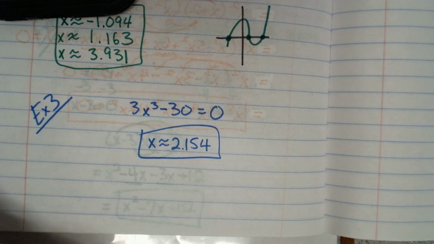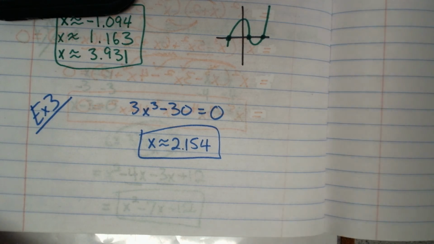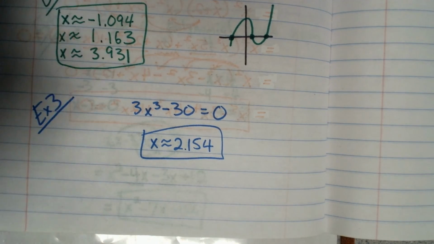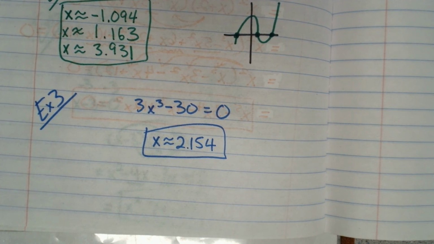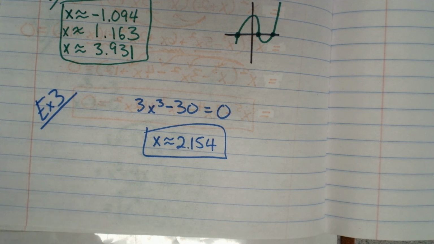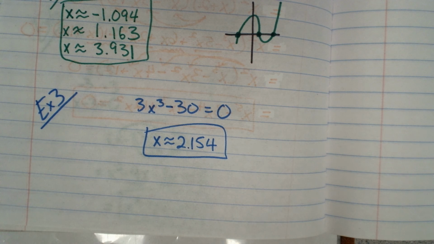So feel free to zoom in and out of the graph to make sure you are not missing anything. Use the degree to your advantage. Sometimes that'll help you know that you are definitely done. But that is how we solve these polynomials using graphs. One way to do that.